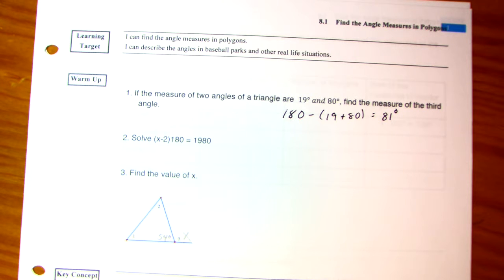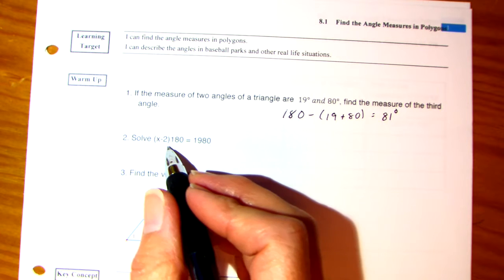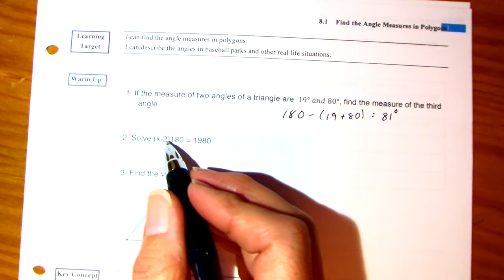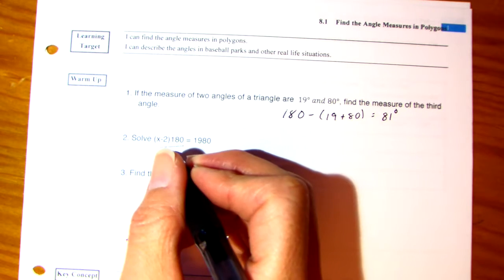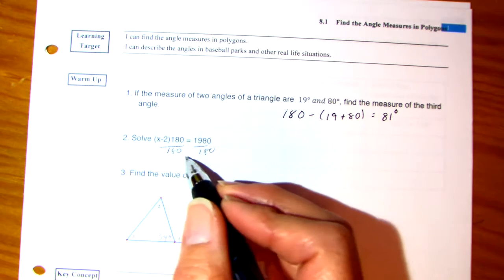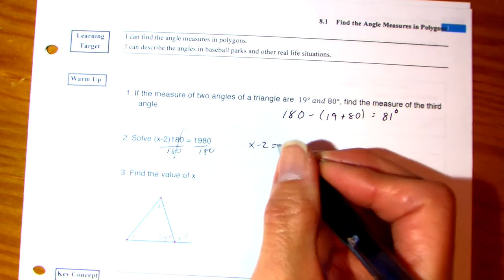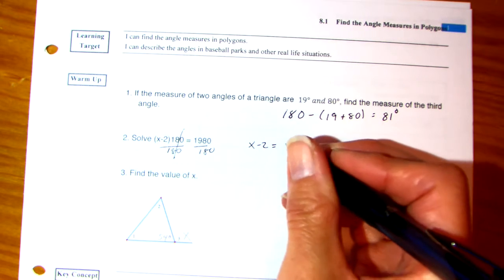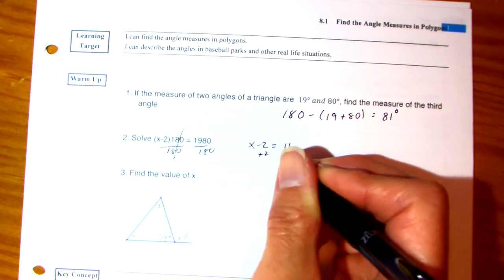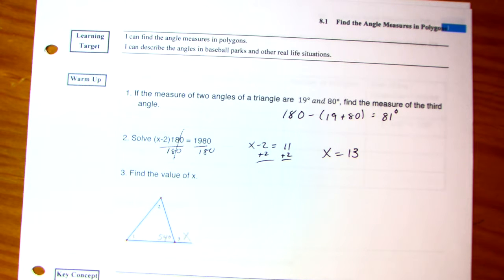How about this one? Solve. Well, if you can, divide both sides by the 180. Otherwise, you could distribute to both if you wanted and solve from there, but let's just try to save us some time here. When I divide both sides by 180, I'm going to get x minus 2, because these cancel, is equal to 11. And then I'm going to add 2 to both sides. x is equal to lucky 13.